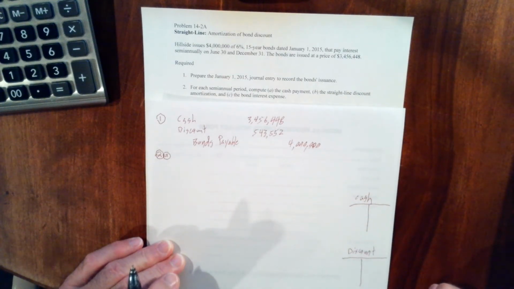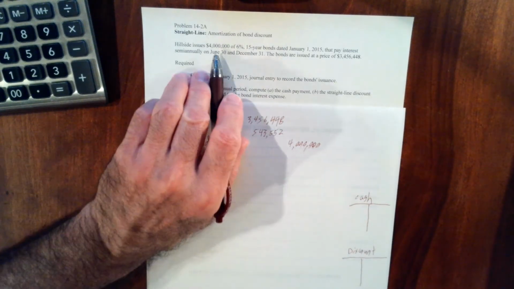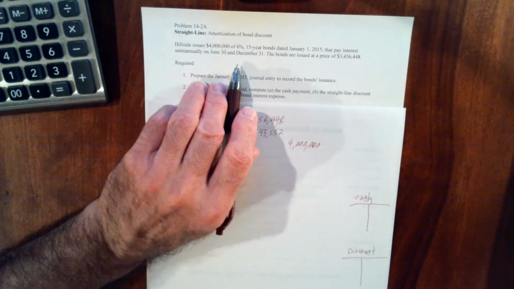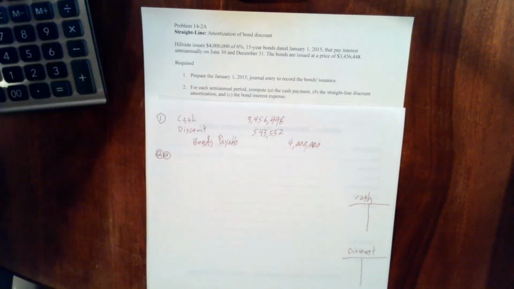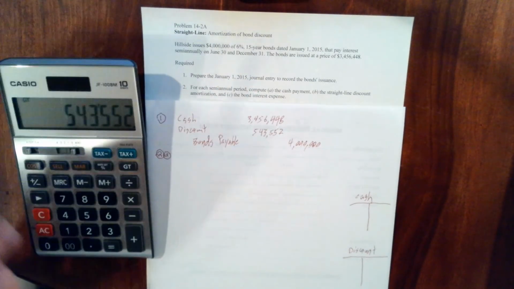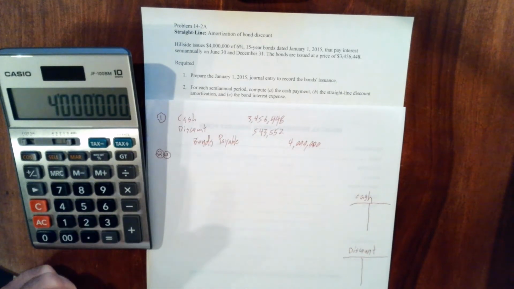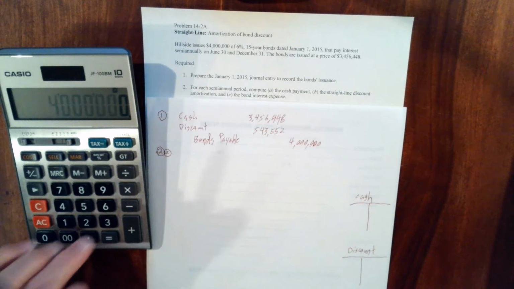How do I figure out the cash payment? Well, this is what I need to pay to the bondholders. This is the contract amount. I cannot negotiate anything other than the contract amount. So my contract says that the face value is $4 million, and it's at 6%, and it's semi-annual. So I'm going to take the $4 million and multiply that by the 6%, which is 0.06.